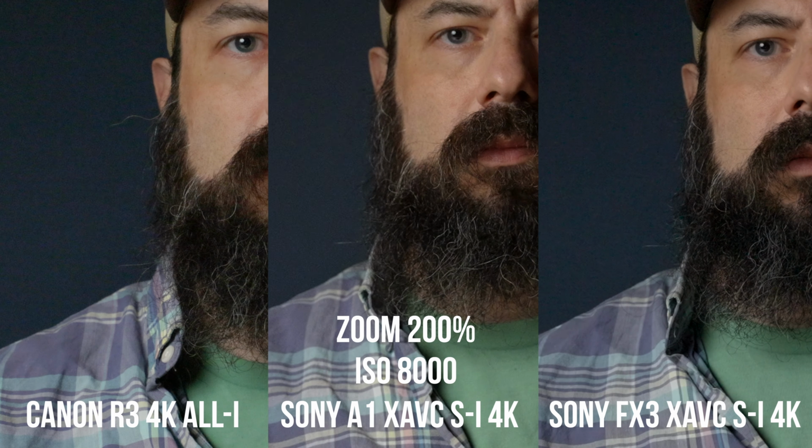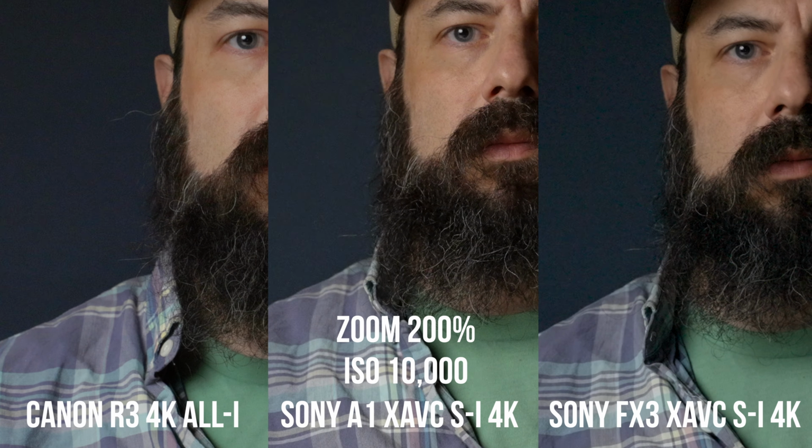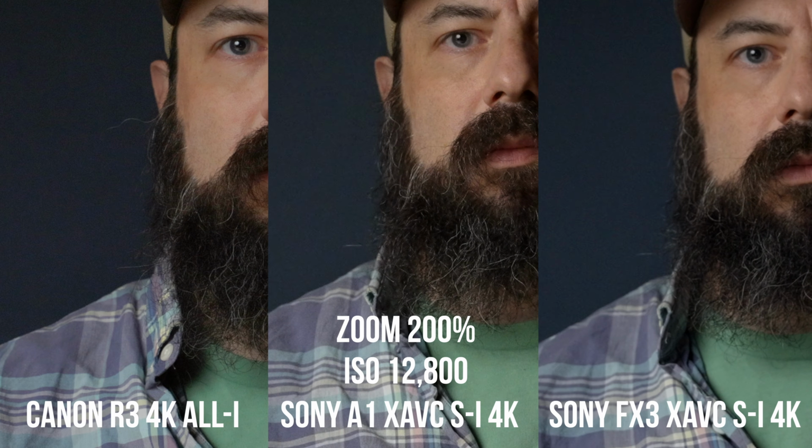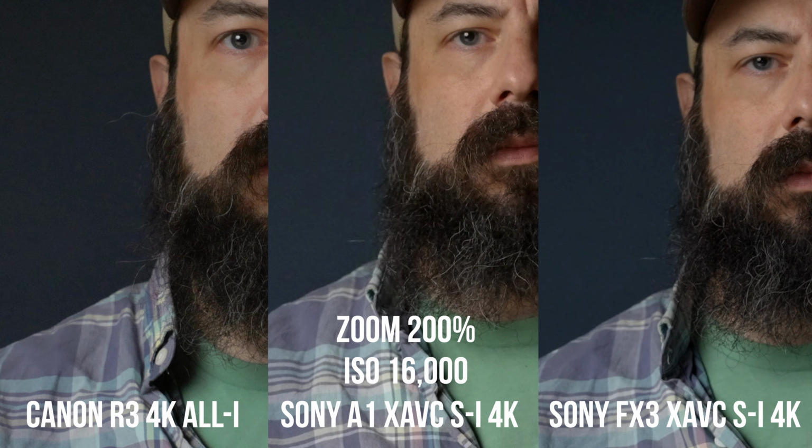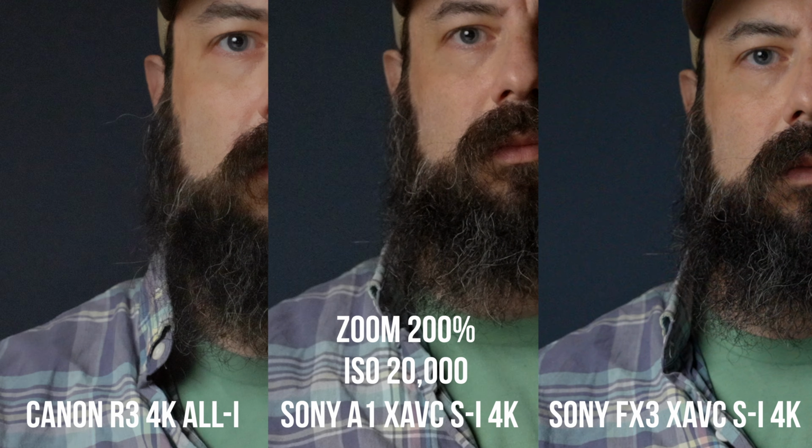And going up to 10,000, this is the only time when the R3, I think, is winning in terms of the race. It looks a little bit cleaner than the A1 and the FX3. And of course, at 12,800 and up, the FX3 takes over. And I would say that the R3 definitely performs better than the A1 above 12,800. All right, so who's the winner here?